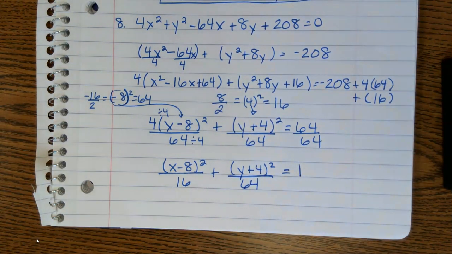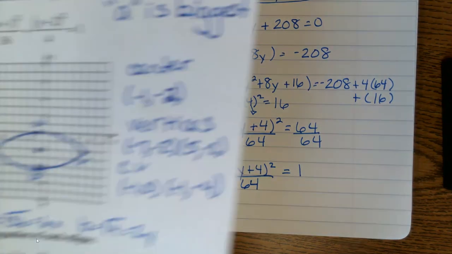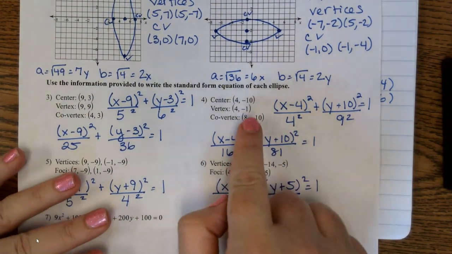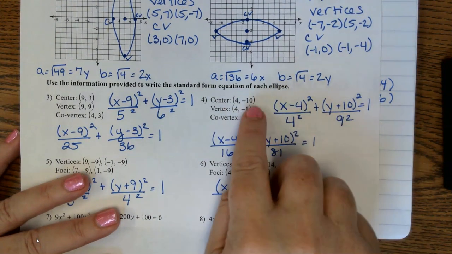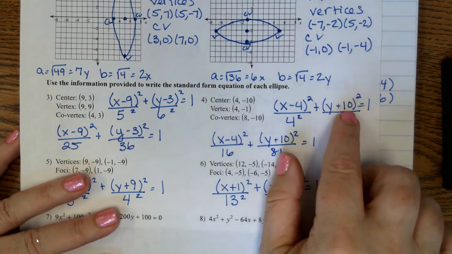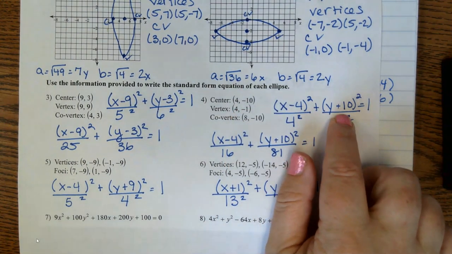I hope this has helped with completing the squares. Oh, and I did make one mistake earlier. I want to reference back to number 4. I forgot to make that you see how it's a negative 10? It should have gone in as a plus 10. So I am so sorry about that.